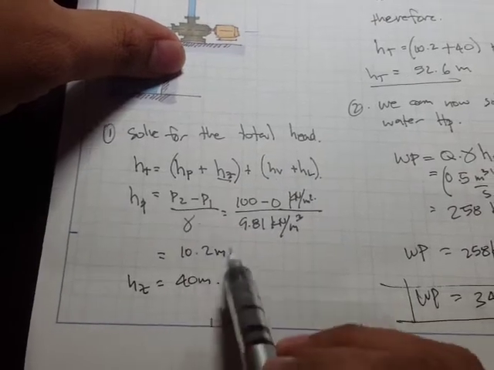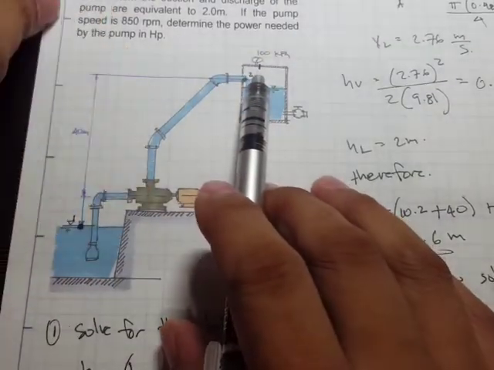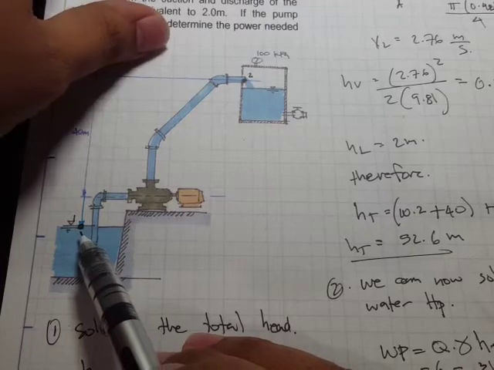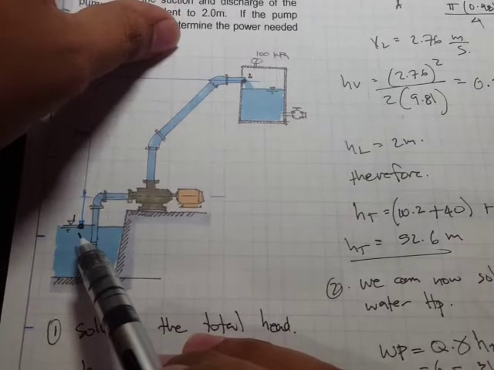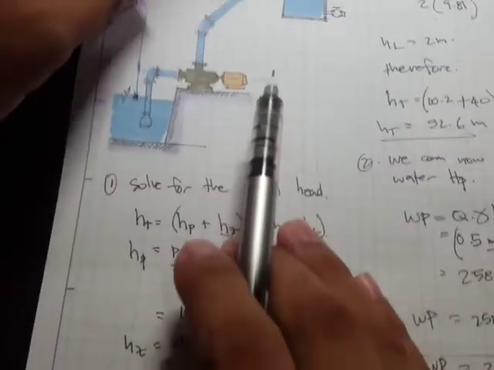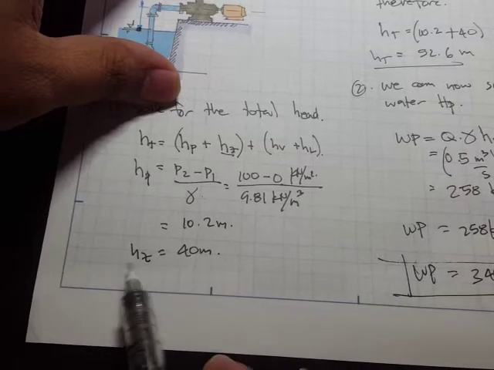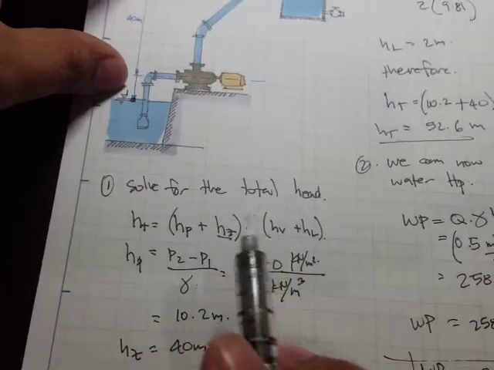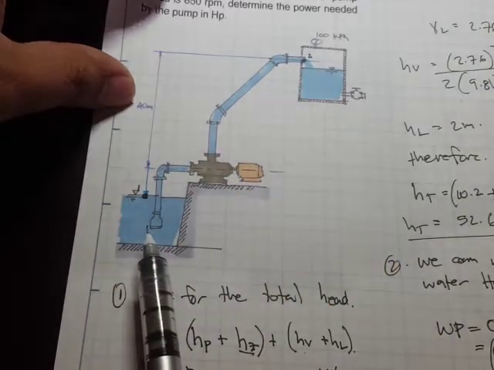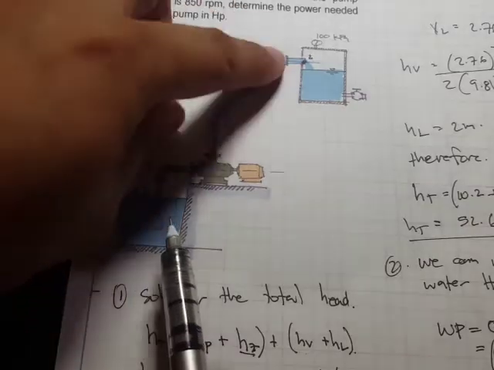So P sub 2 minus P sub 1: P sub 2 is 100 because it is pressurized, as compared to this, which is exposed to atmospheric pressure, so the gauge pressure there would be 0 because that's the reference pressure value. And the elevation head is simply the distance between the two points considered, point 1 and point 2.